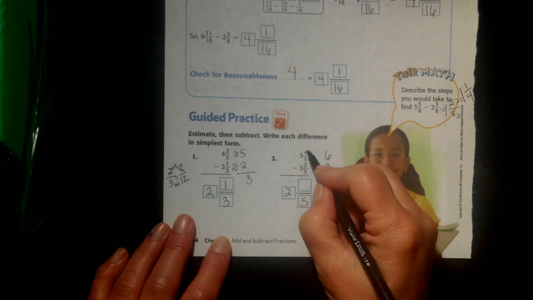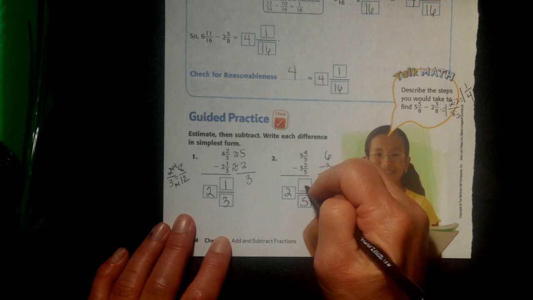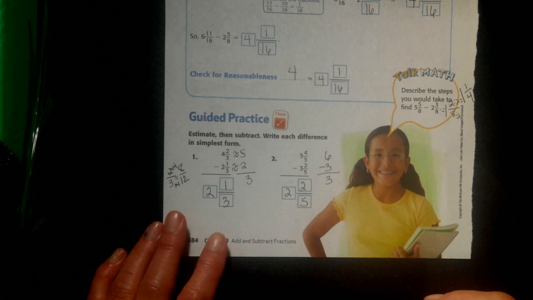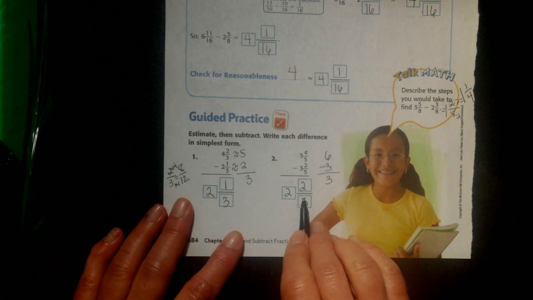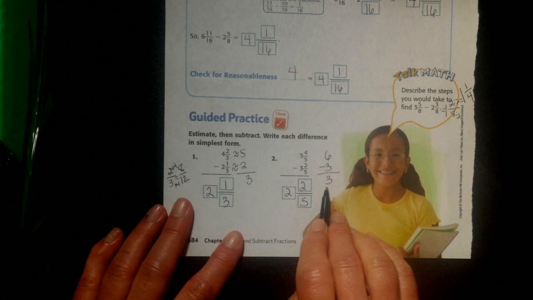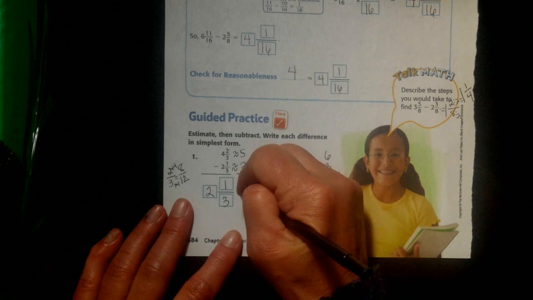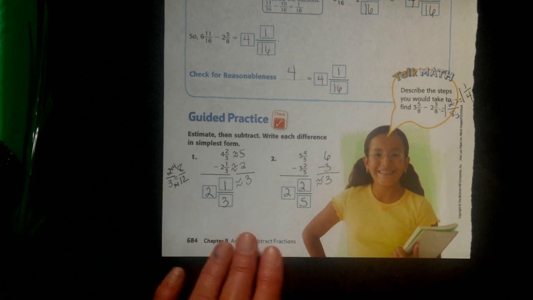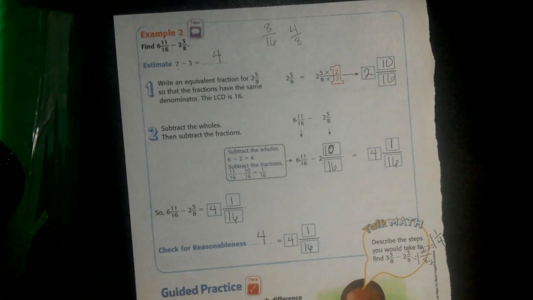And 4 take away 2 is 2. 2/5. I'm going to say this is closer to 2 than it is to 3, but we're close. Right? 3 is just the next number after 2. So it's close-ish. All right, our next problem.